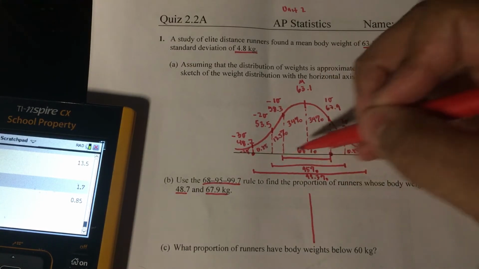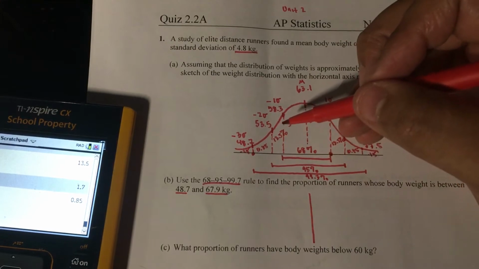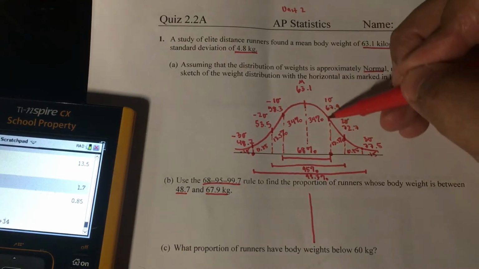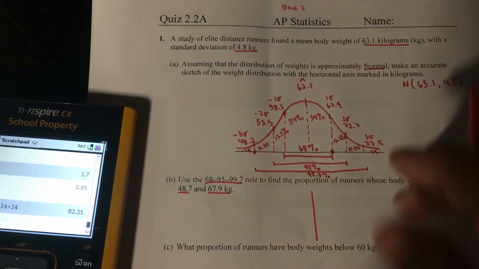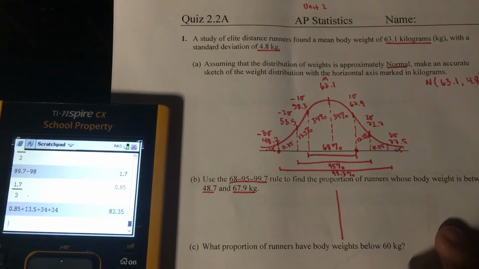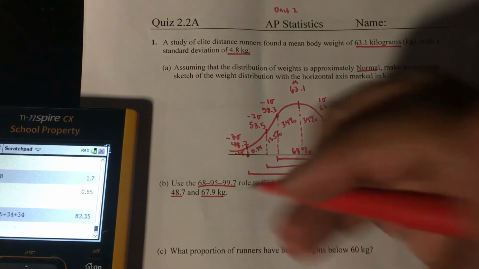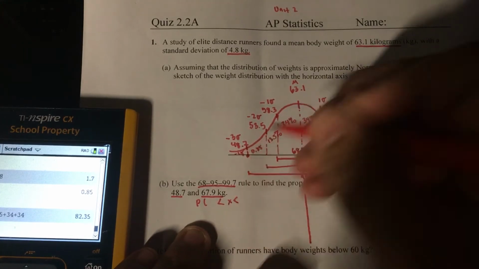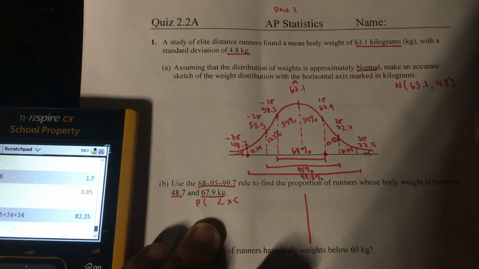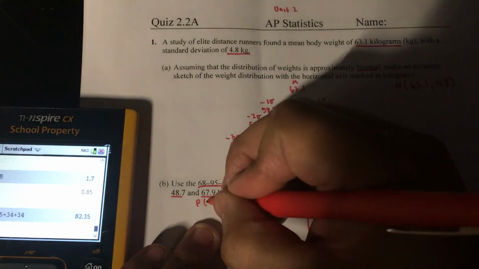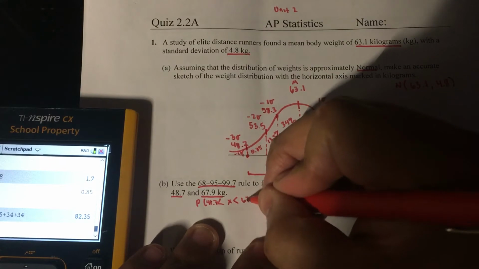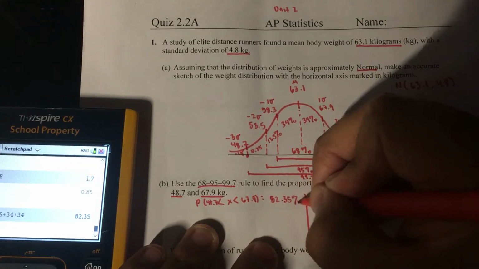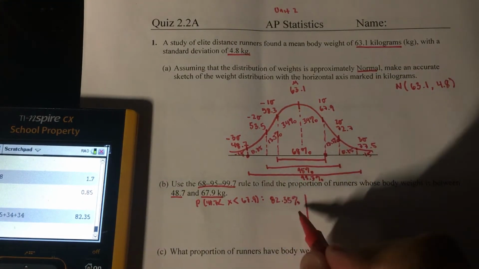So from here to there, guys, I would just add up 0.85 plus 13.5 plus 34 plus 34, and now all of that equals 82.5 . So the proportion of runners between 48.7 and 67.9 is equal to 82.35%.